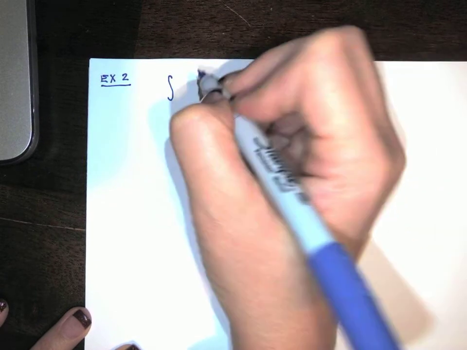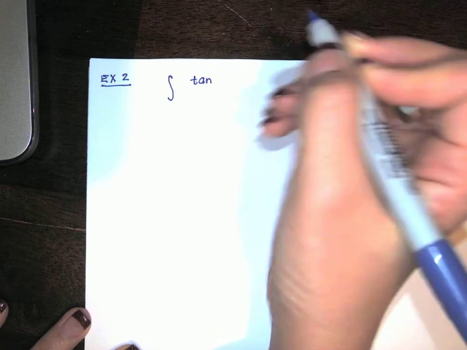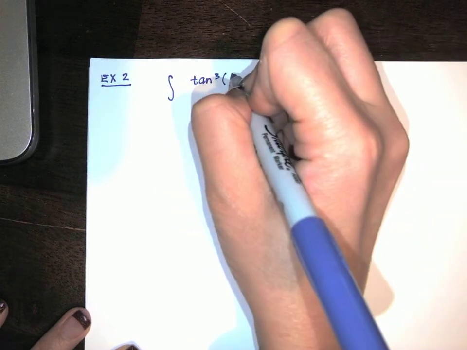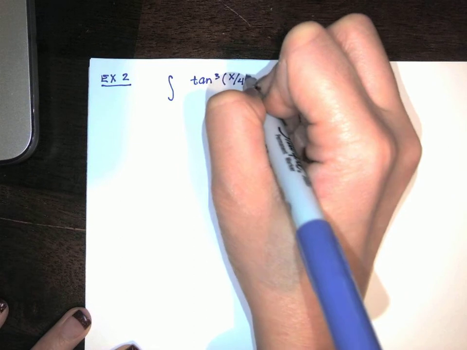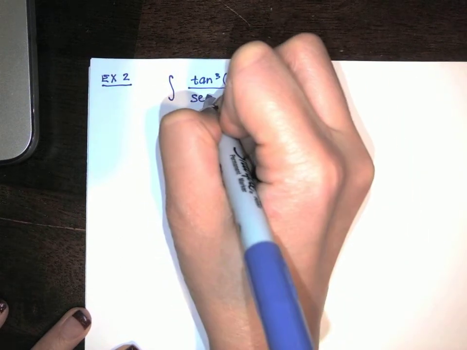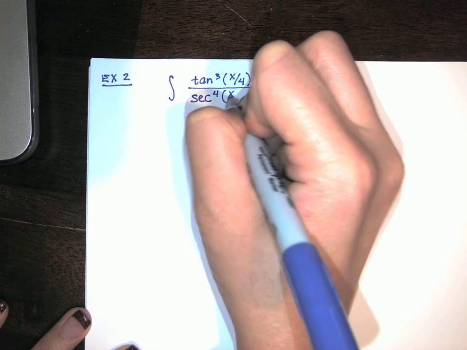All right, here's another example. Let's say we've got the integral of tangent cubed of x over 4, all divided by secant to the 4th of x over 4.